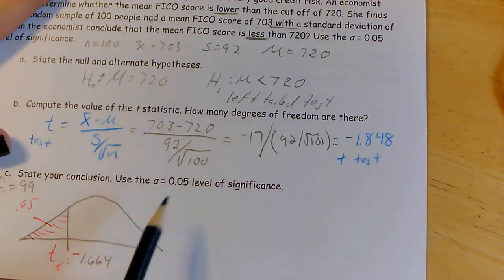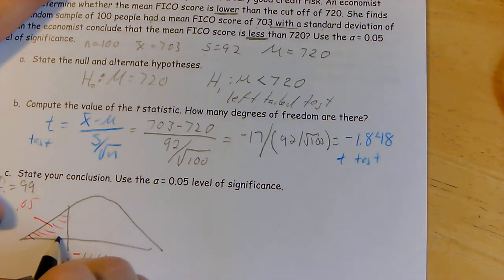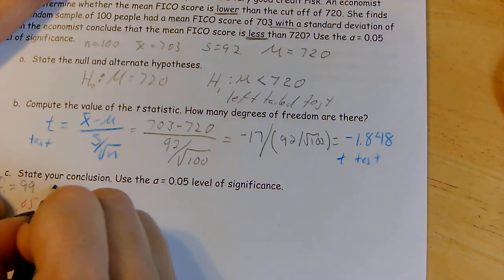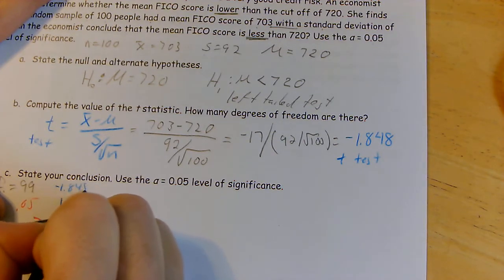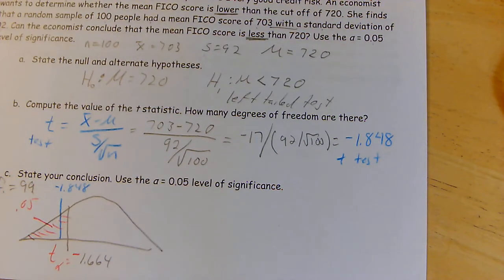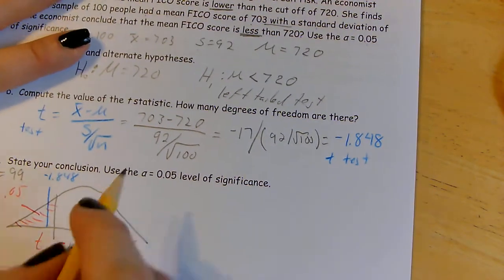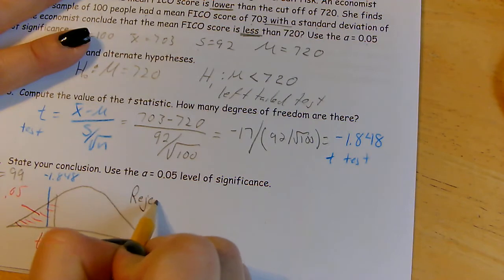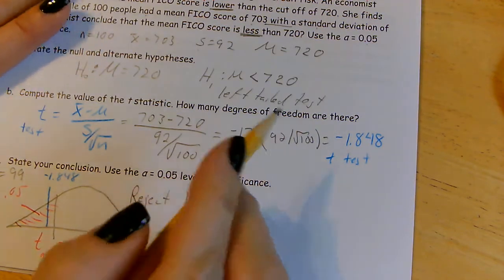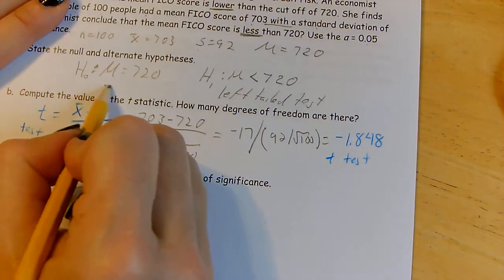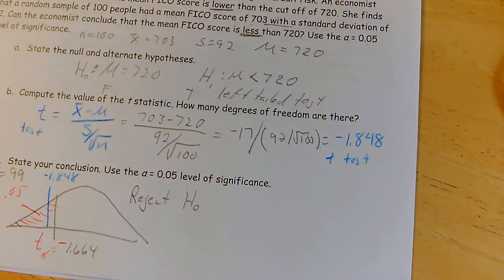Is this lower than this? It is. So because our test stat ended up in the critical area, we reject the null. They're wrong, we're right.